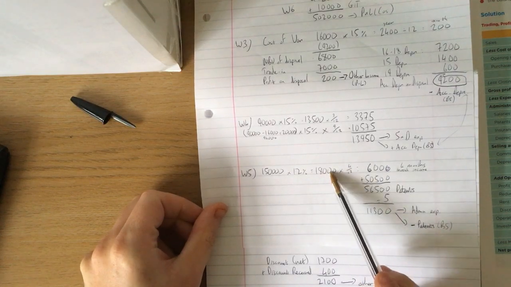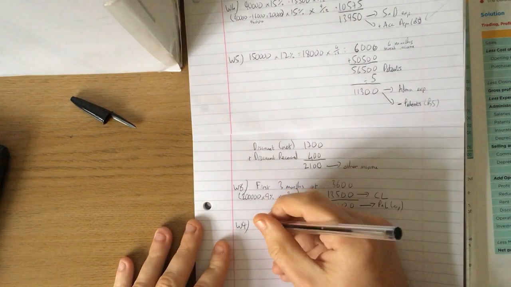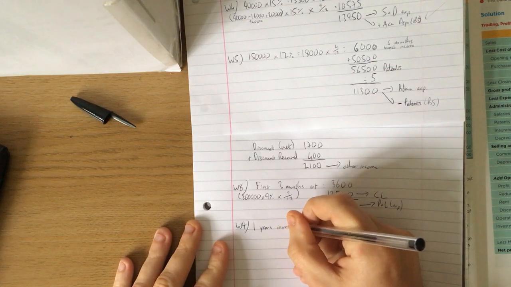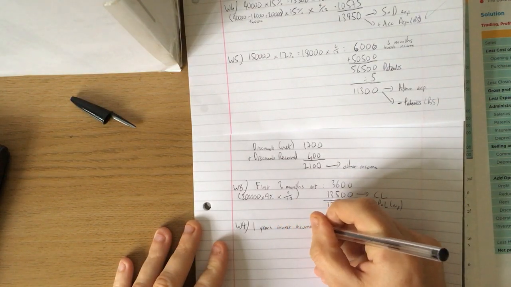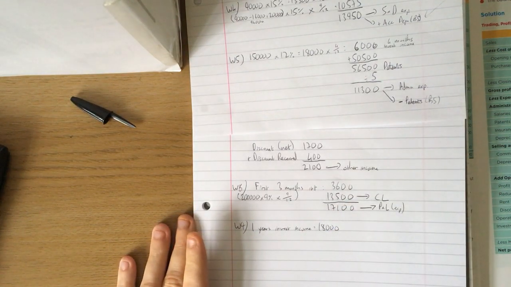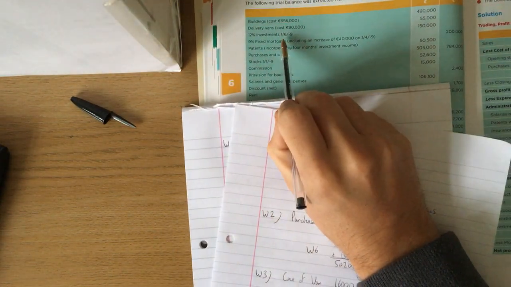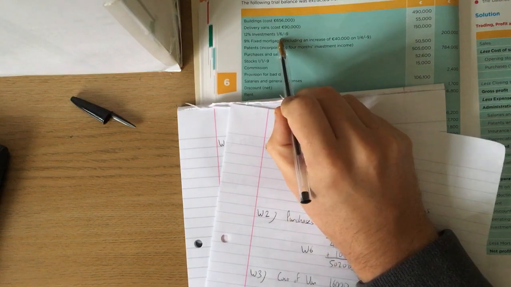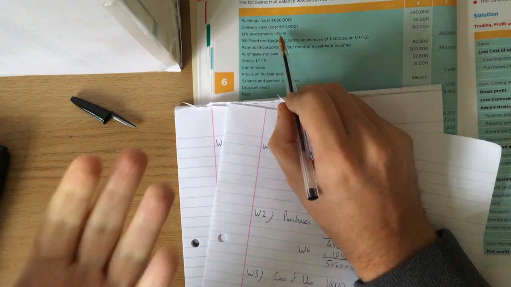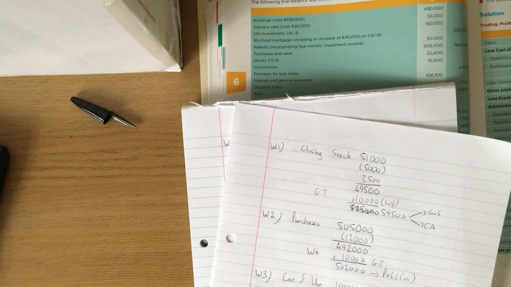A full year's investment income is 18,000, so the 150,000 investments by 12%. When did we actually buy these investments? The 1st of June. Just be careful here. That excludes January, February, March, April, May. So that excludes 5 months. So that's 7 months. So from the 1st of June is 7 months of the year.